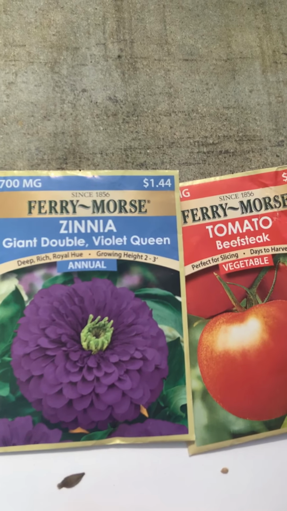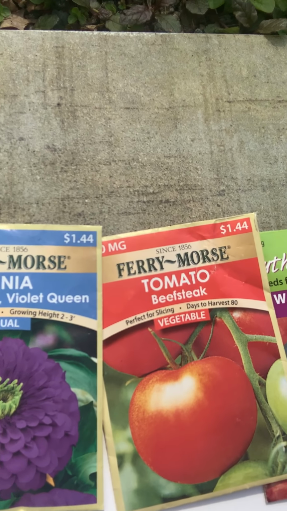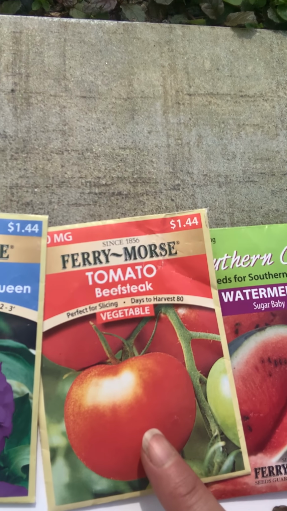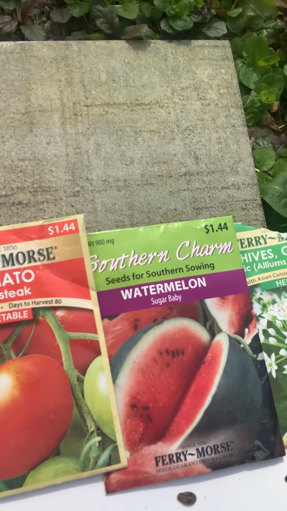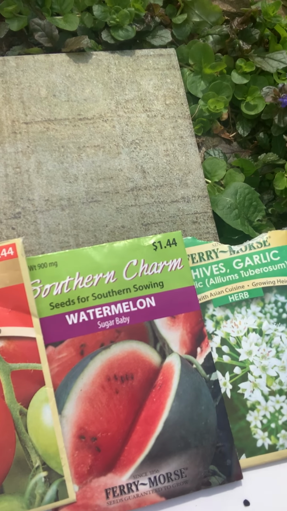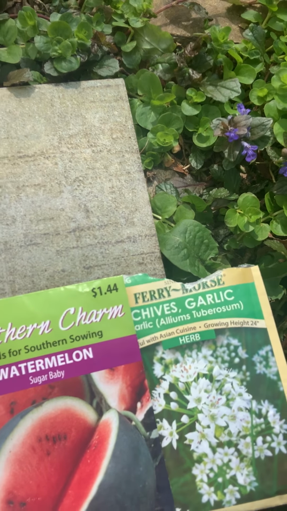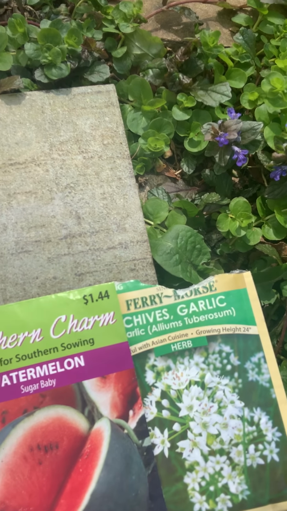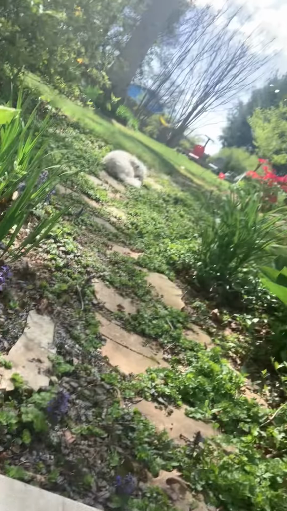So here's some zinnia seeds. Those are really pretty flowers. This tiny little seed will help grow into a big plant that will produce big tomatoes. How about that? That little tiny seed. Here's a watermelon seed, some of you guys are probably familiar with. And this is a seed from an herb. It's chives. Tiny little seed. So seeds come in all shapes and sizes. And we have many, many different seeds. Seed plants. We'll talk about those a little bit more later.